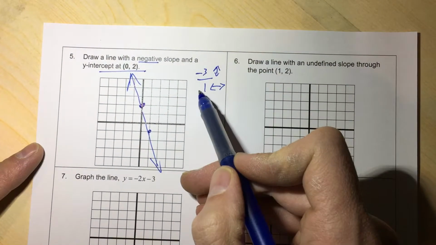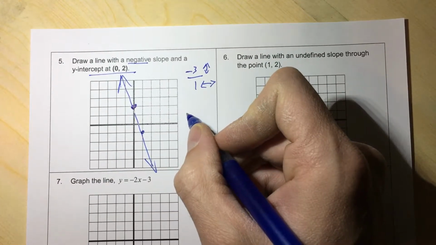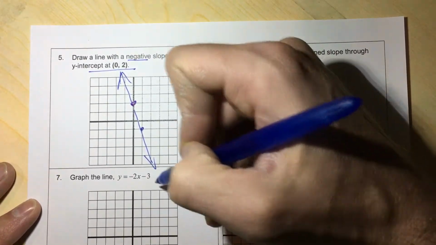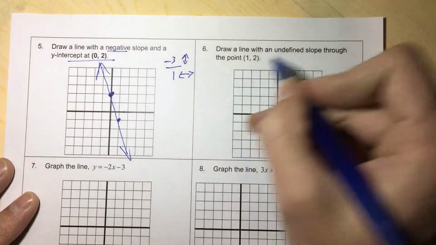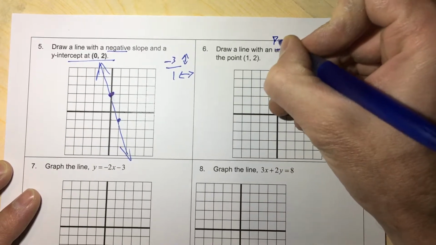This is not the only negative slope. You could pick -4, you could pick -5, you could pick -3 over +2, as long as one of them is negative. It doesn't matter. If you didn't want to do that, you just have to know that a negative slope is going to go up in this direction. Okay, so number 6, I'm actually going to change this to a positive slope.